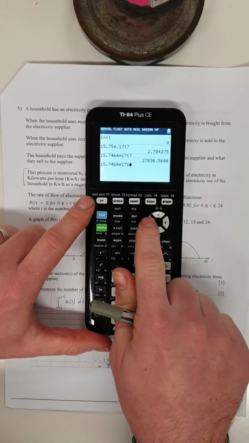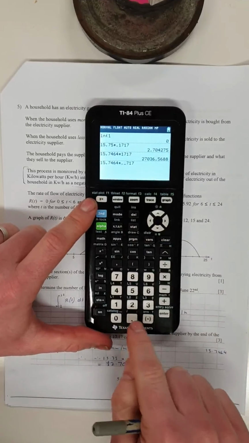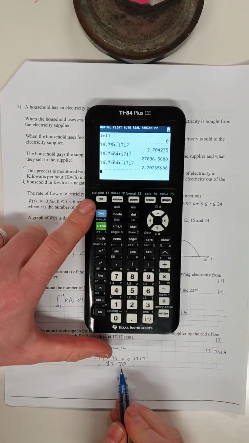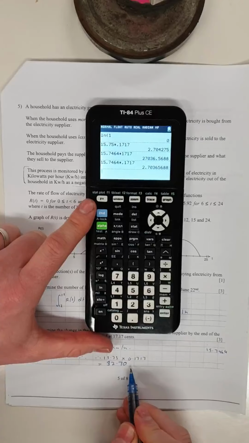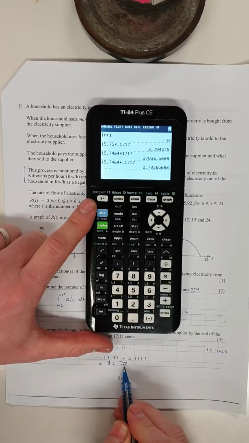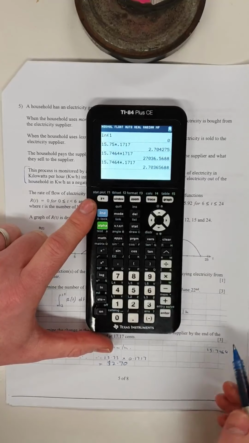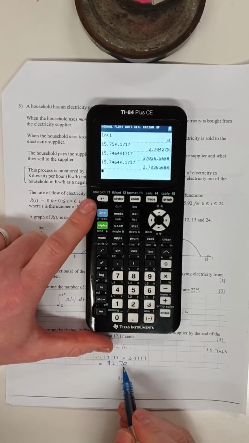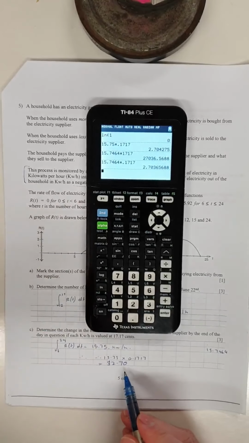Whoops. Let's try a decimal place in there. 270.36. Okay, so it's still going to round down to 70 anyway. Okay, so it doesn't matter. But it is worthwhile, I suppose, keeping that in mind, because it could have rounded up to 71 or maybe down to 69.